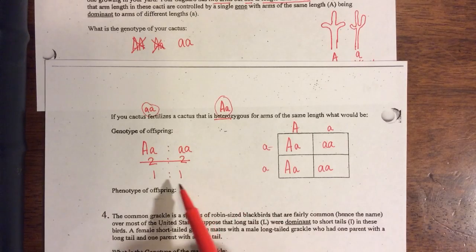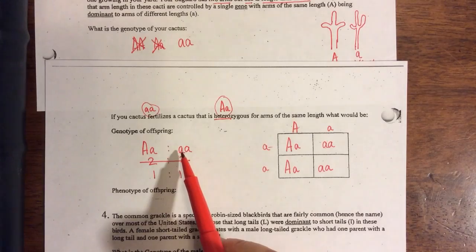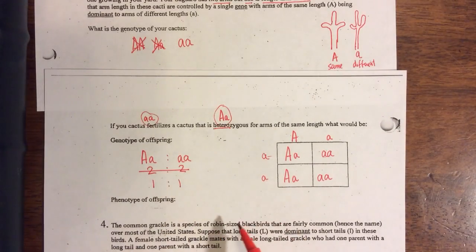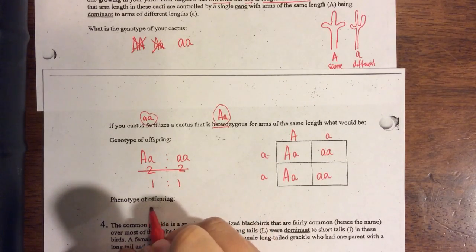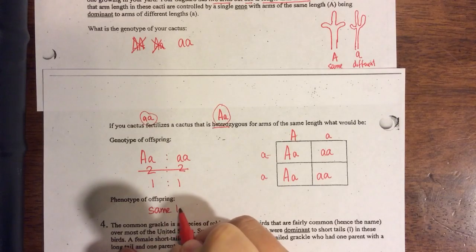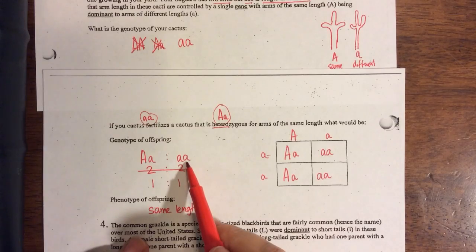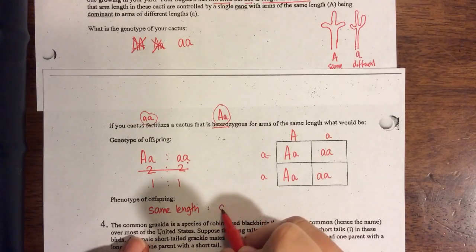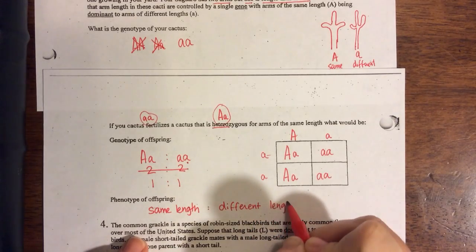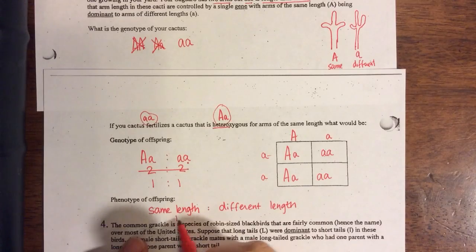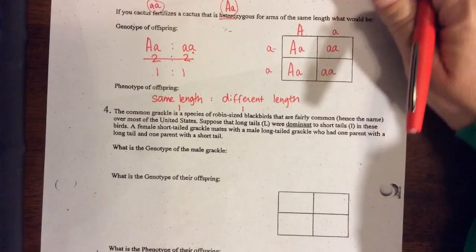That means 50% of my offspring are going to have arms of the same length, and 50% are going to have arms of different length. All right, and the phenotype. Okay, so this one right here is going to be the same length. Okay, and then half of mine are going to be this little a, which is different length. Okay, and again, I'm a 1 to 1 ratio. Okay. All right, next question.